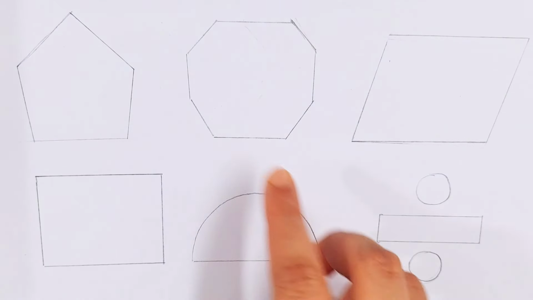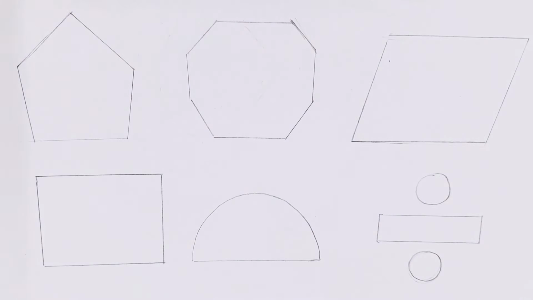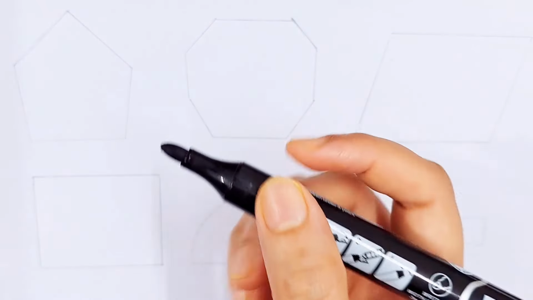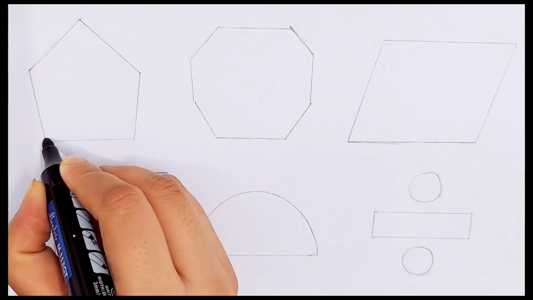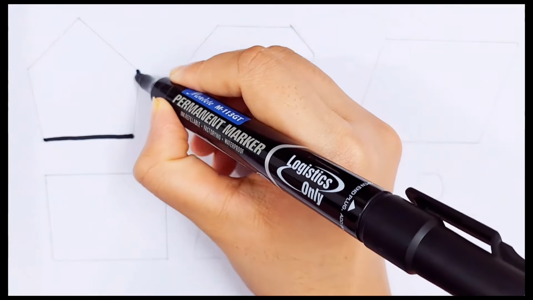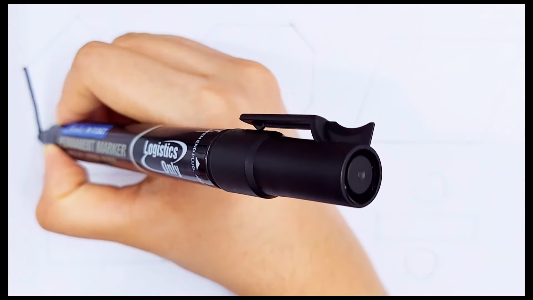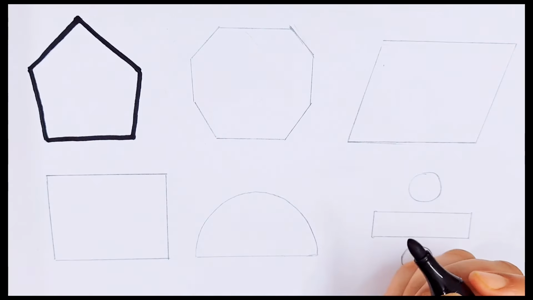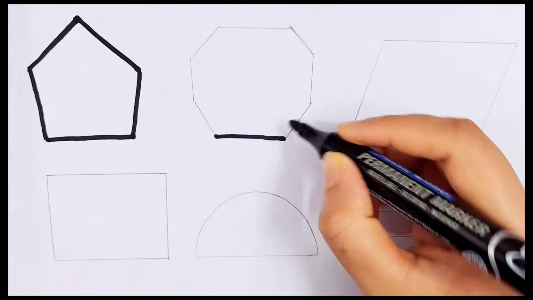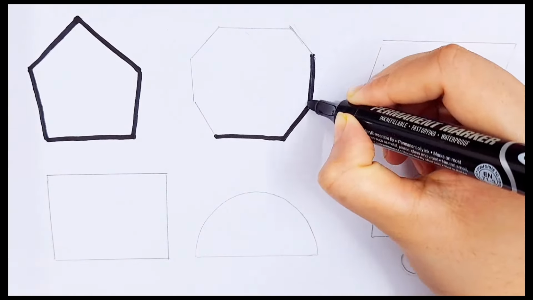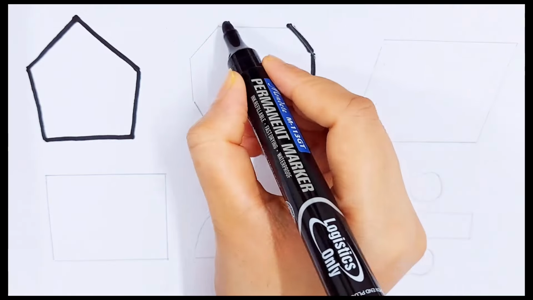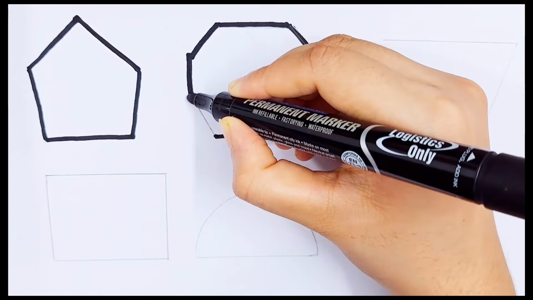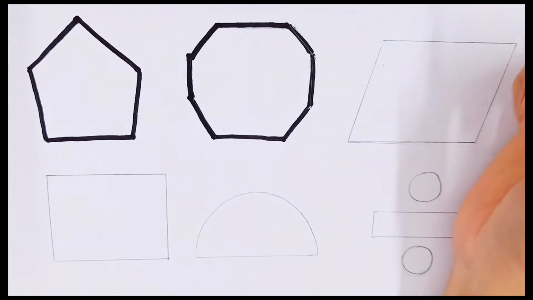Let's learn to draw some 2D shapes. Black color. Pentagon. Octagon.